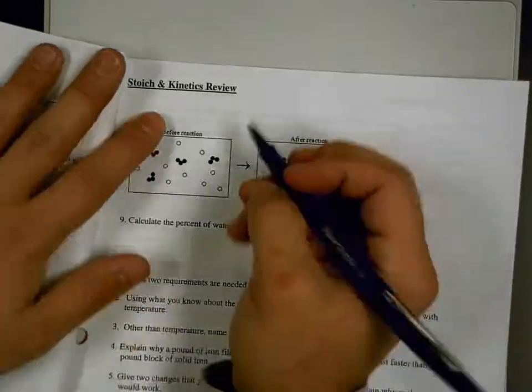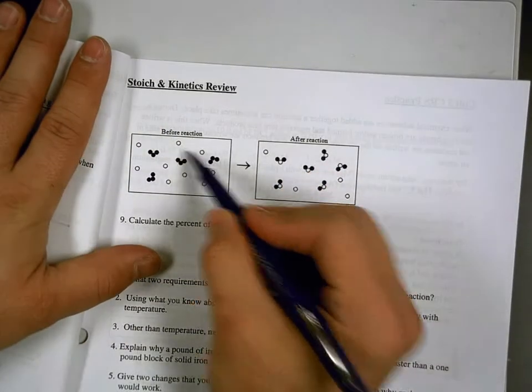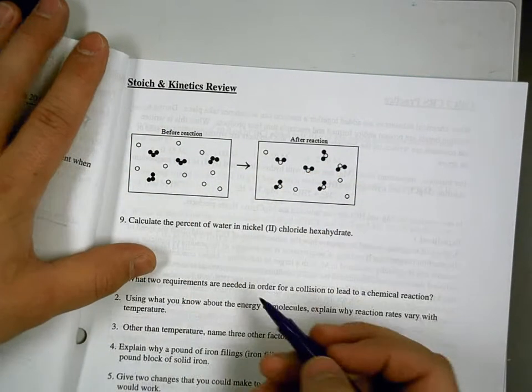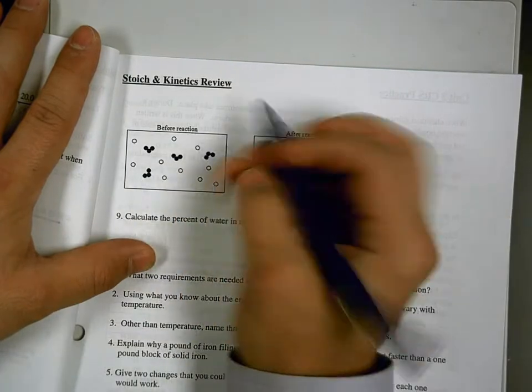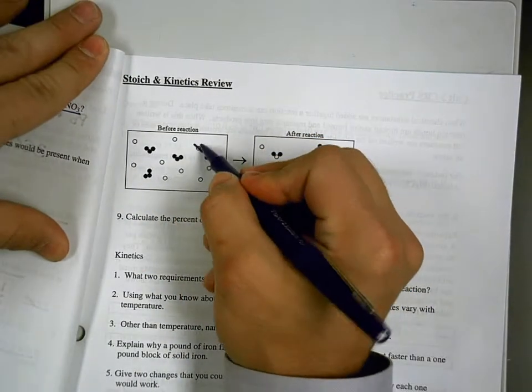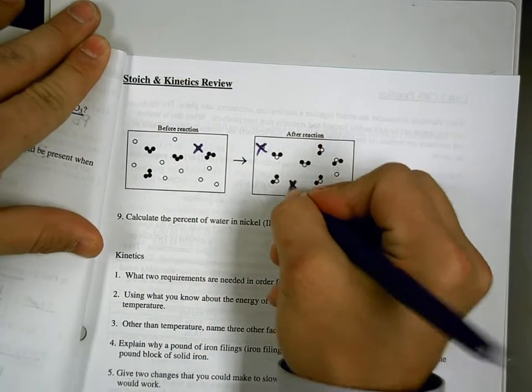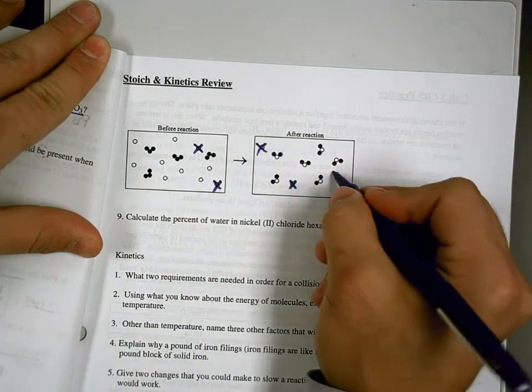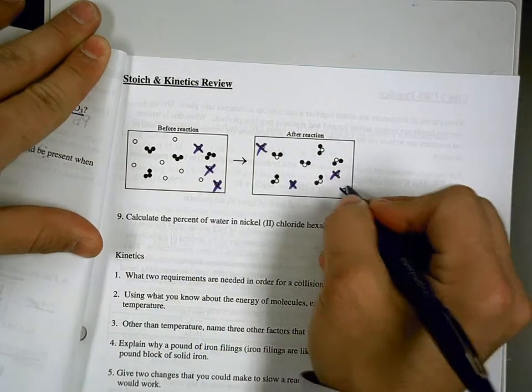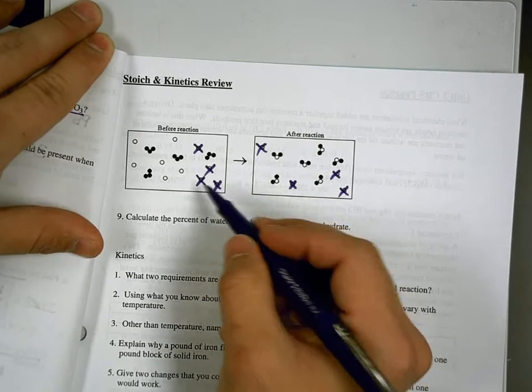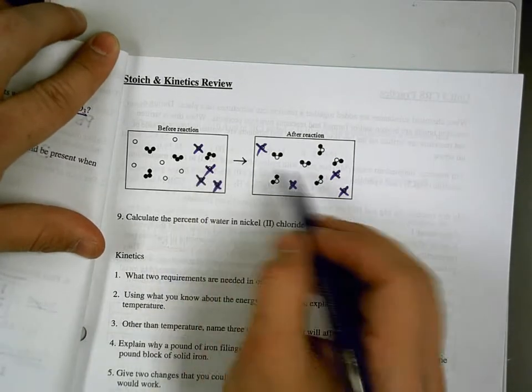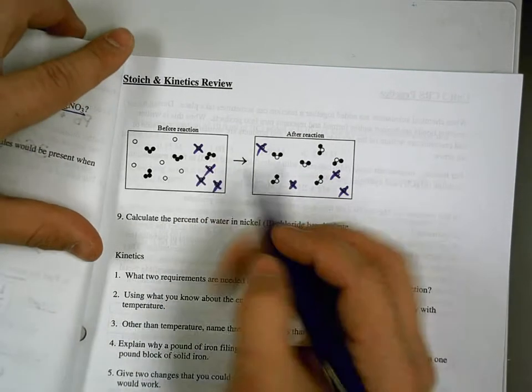Let's try that one more time. Again, let's find whatever is left over still and get rid of it from both sides. It looks like one of these y's is there. It looks like we have another one still left over. We have another one, and we have another one. Again, I'm crossing these out from both sides because they never technically reacted.